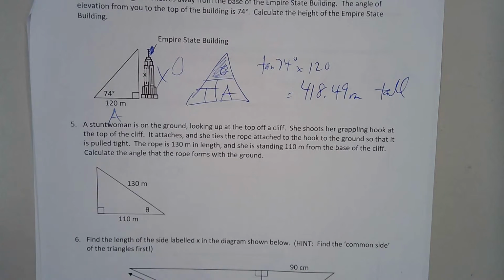Over 1,200 feet tall. I wonder if it really is. That's pretty tall.